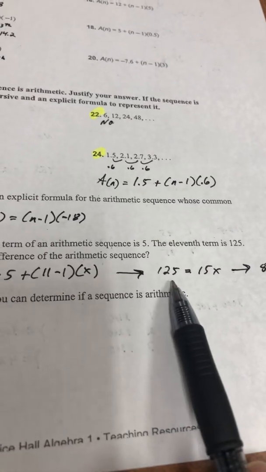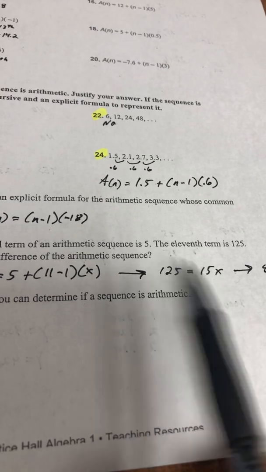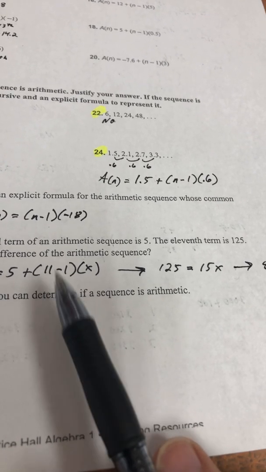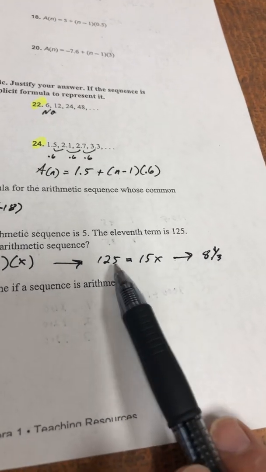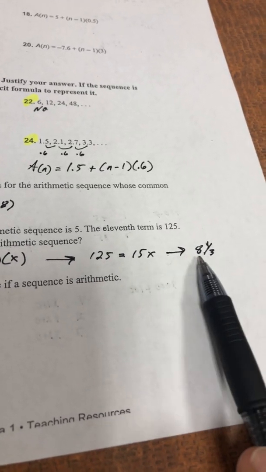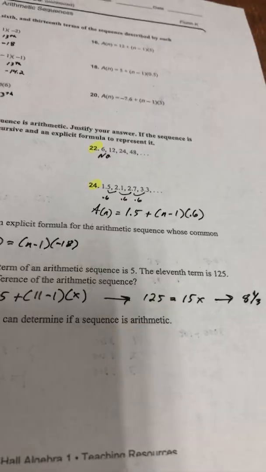So I'm just solving for x. So 5 plus 11 gives me 16, minus 1 is 15, 15 times x. And then I end up dividing 125 divided by 15. I get 8 1/3, or 8.33 should be it.